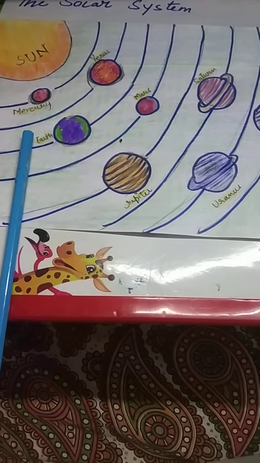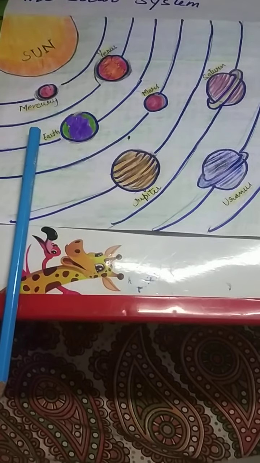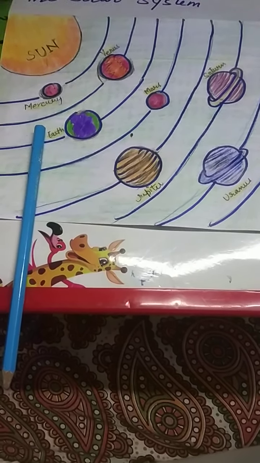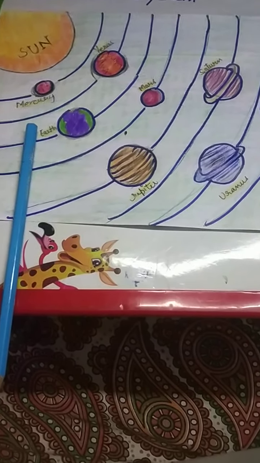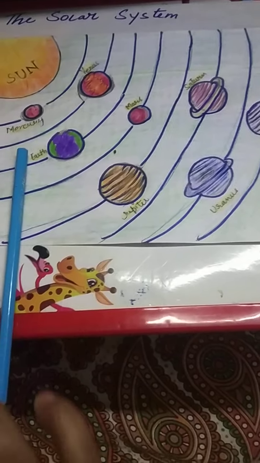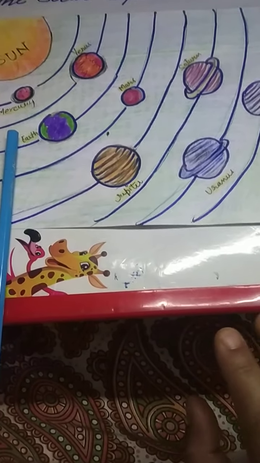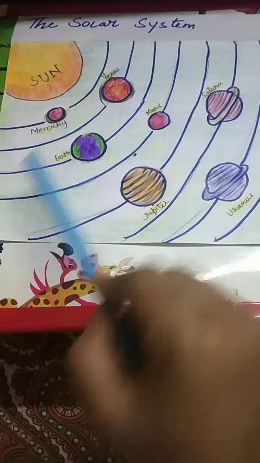Well, the sun and everything that revolves around it is what we call the solar system. So there are 8 planets that orbit the sun. Yeah, all these 8 planets orbit the sun.